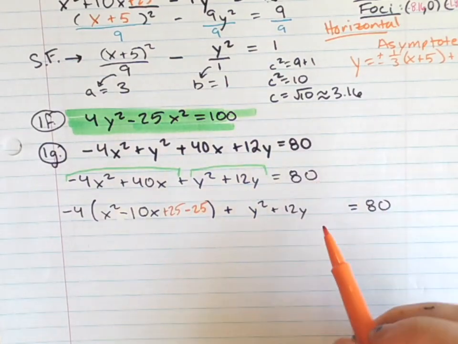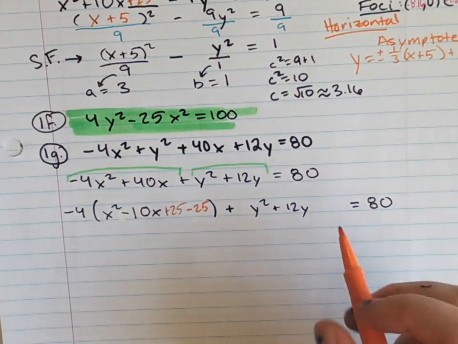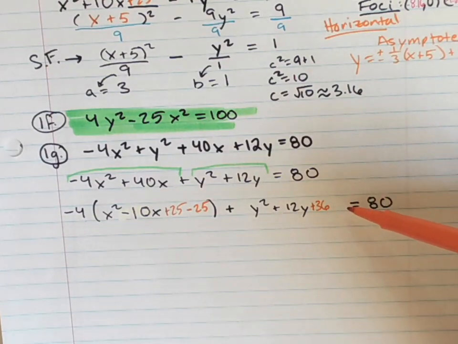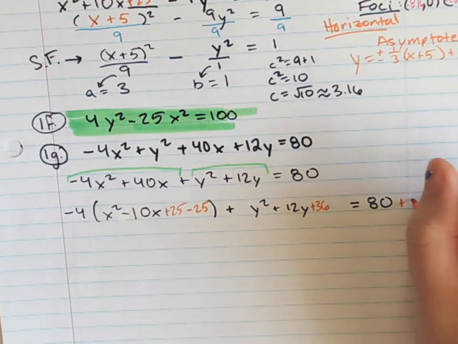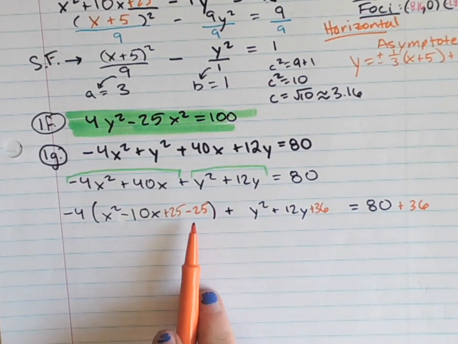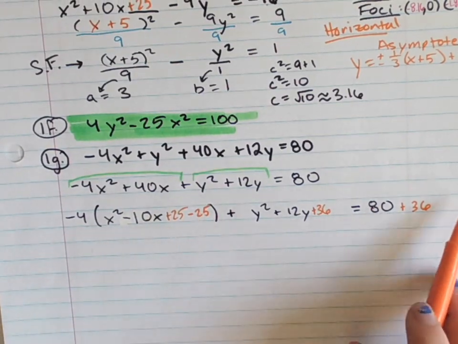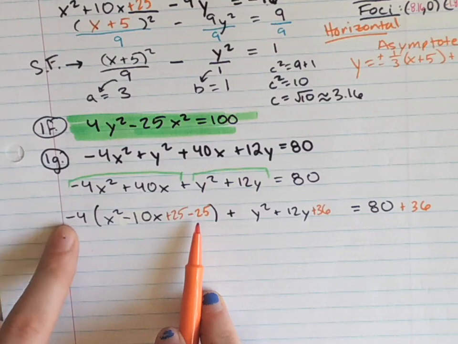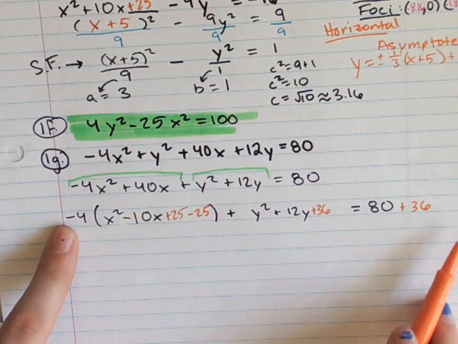If I did this, which is half of 12 squared, which is 36, and then I wrote minus 36 here, to get that over, all I would have to do is add it. So why can't we do it for this one? Well, I can't just add 25 on both sides because this -25 belongs to that -4. So we can't move it over yet.